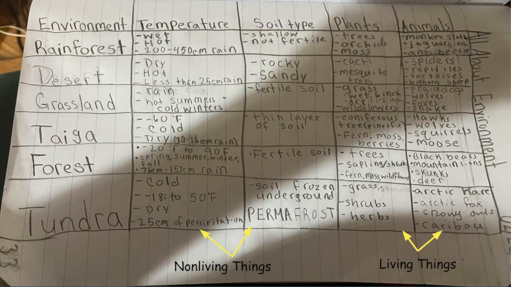We explored 6 different environments: rainforest, desert, grassland, taiga, forest, and tundra. Each of these 6 different environments has different factors. There's either temperature, soil, plants, or animals that distinguish it from each of the other environments.